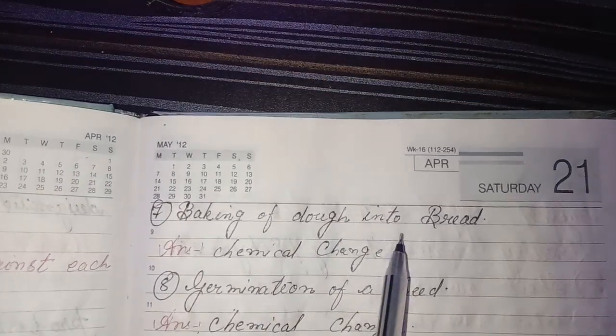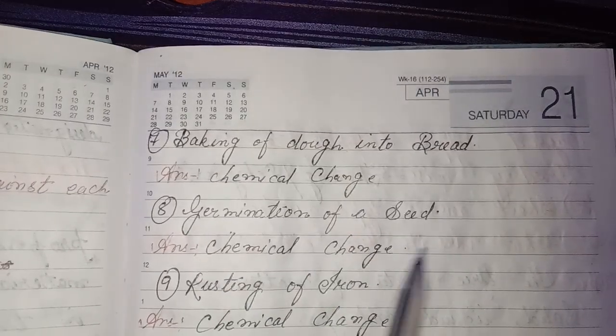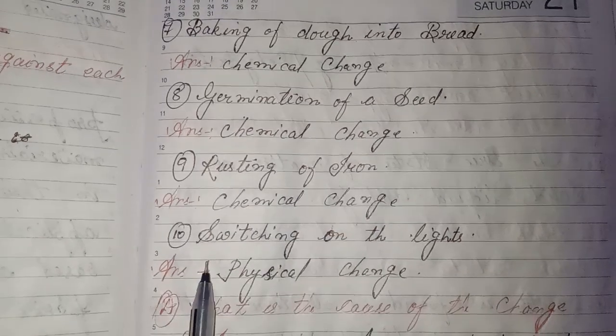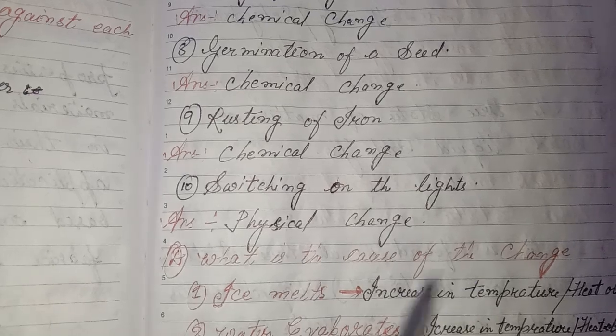Seven, baking of dough into bread, chemical change. Eight, germination of a seed, chemical change. Nine, rusting of iron, chemical change. Ten, switching on the light, physical change. D, what is the cause of the change?